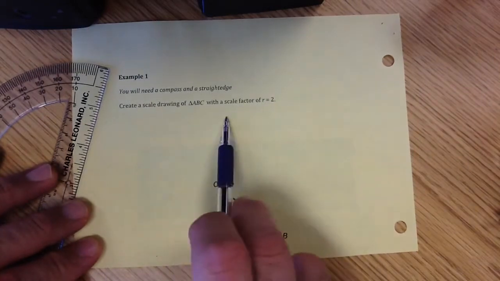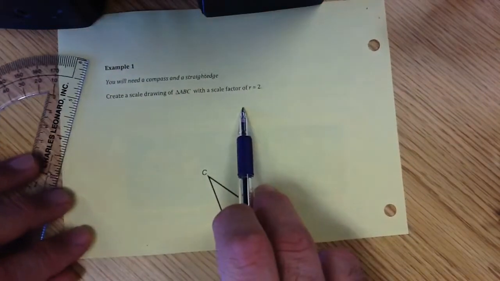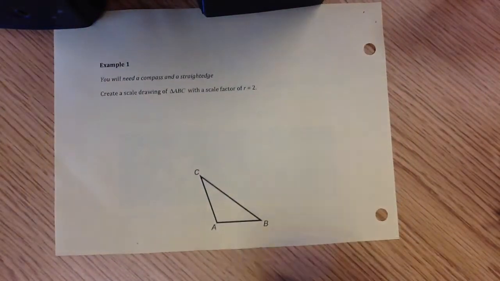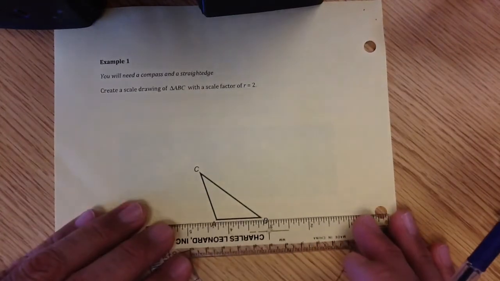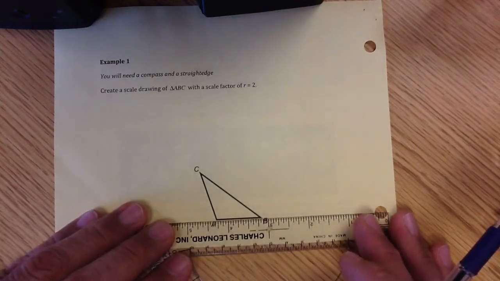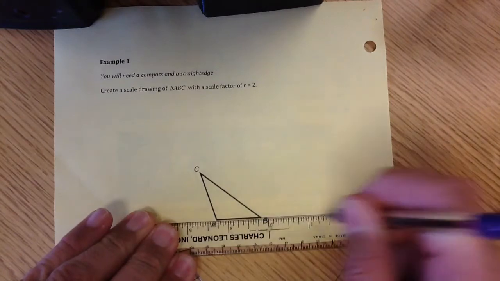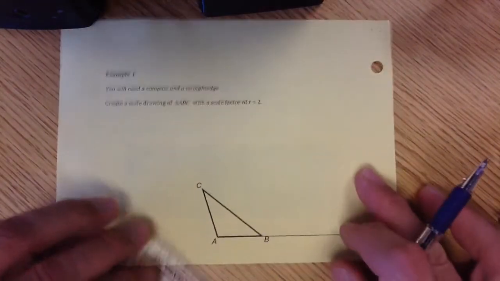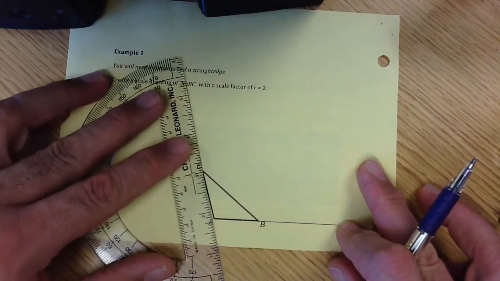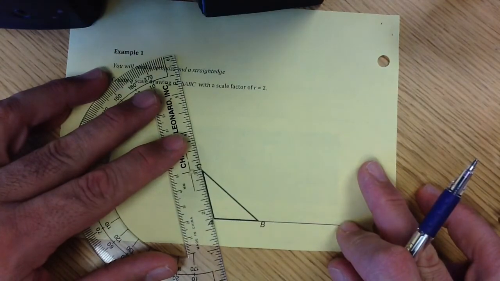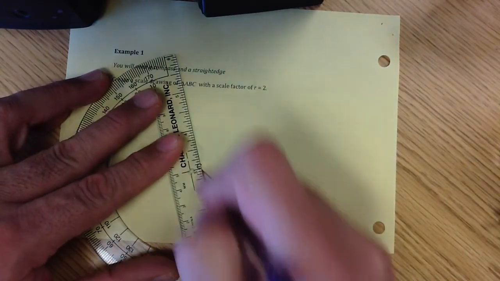Now it says create a scale drawing of triangle ABC with a scale factor of 2. So when I look at this triangle right here, I need to extend AB so that it is longer than the original. And I also want to extend AC so that it is longer than the original.